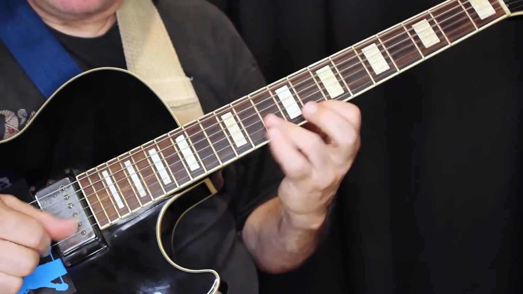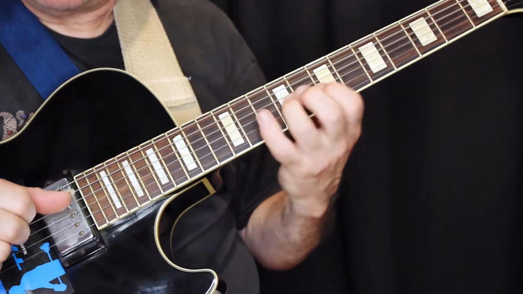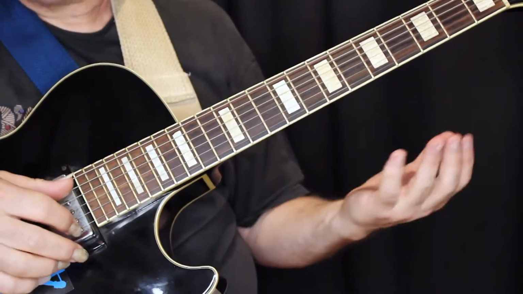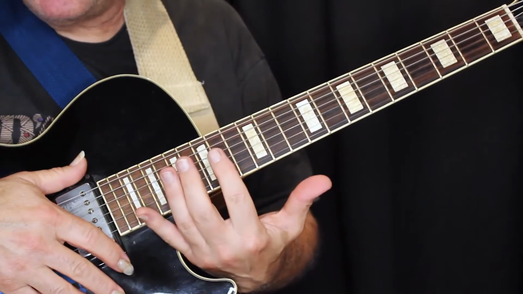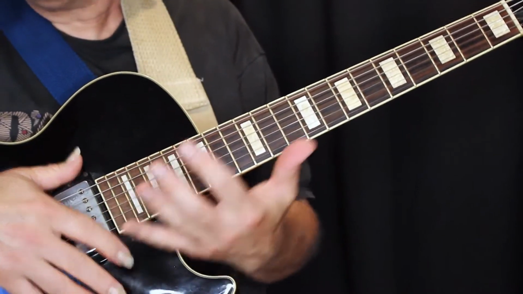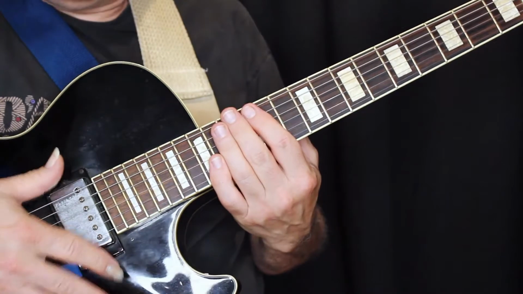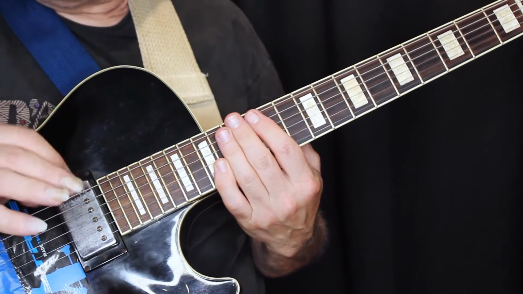That kind of thing. So sometimes I like to mix that in. They're not very organized, as you can see. They're not really planned out. It's just my way. So that's about single note phrasing a little bit.